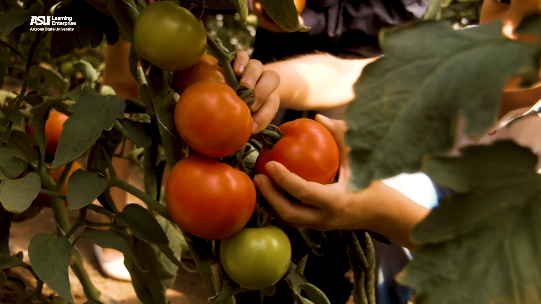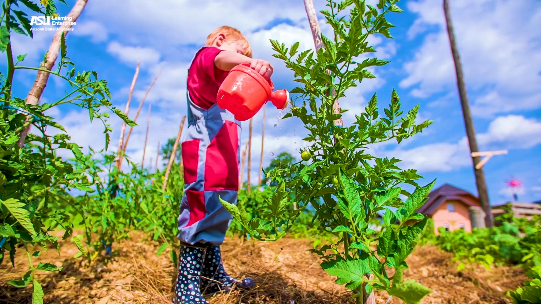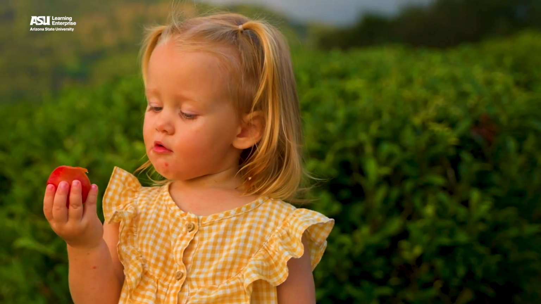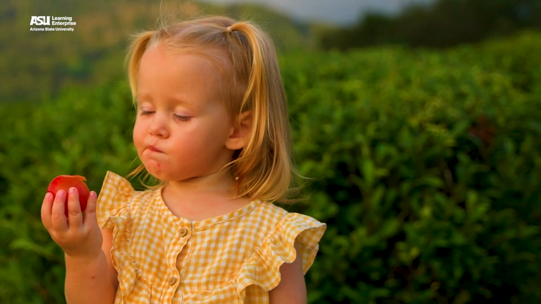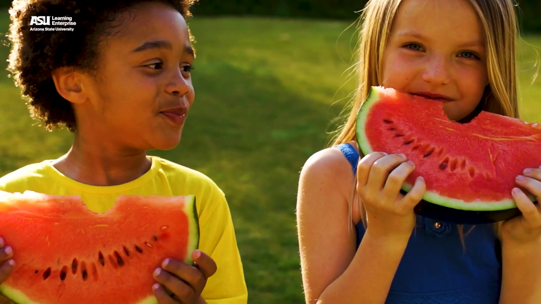Maybe you've only thought of those plants once they're in front of you. But what happens in their lives before they make their way to our plates? If lettuce, carrots, and tomatoes feed our growth, what feeds theirs? Understanding the relationship between plant growth and the process of photosynthesis is fundamental for any biologist.